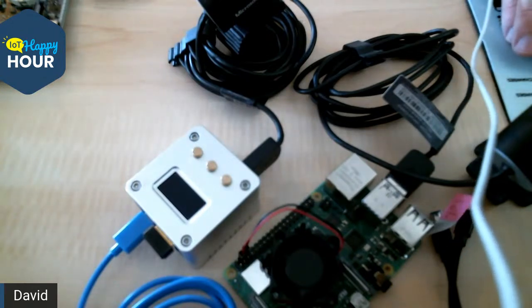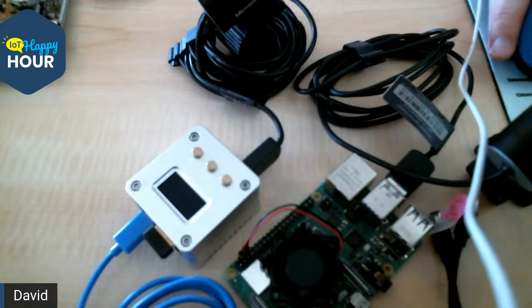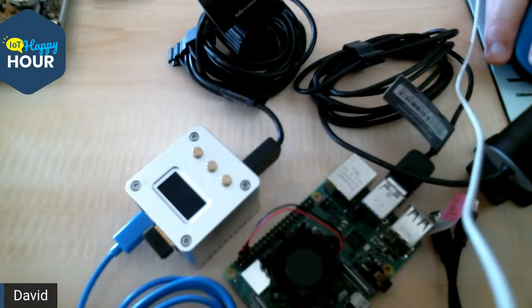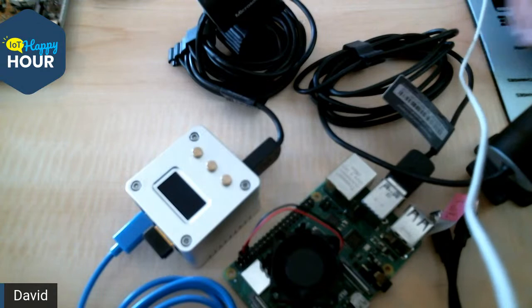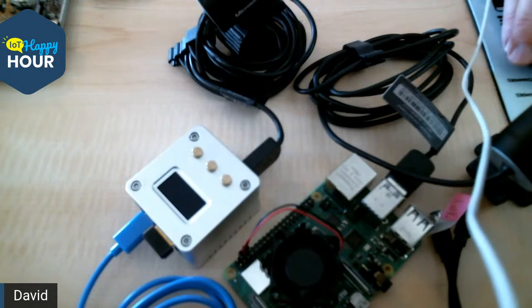Is this a Wi-Fi dongle on the? That is a Wi-Fi dongle on the back of the NanoPi. It does not have Wi-Fi built in.